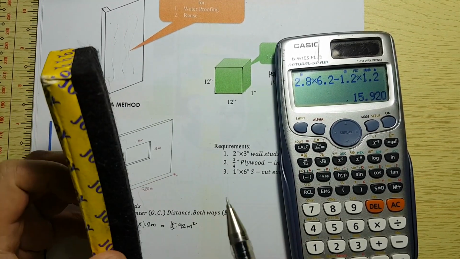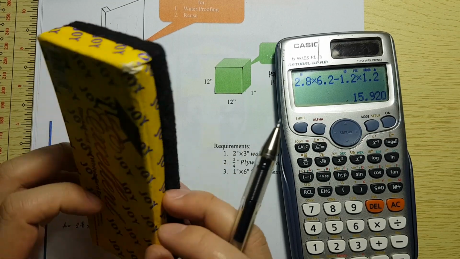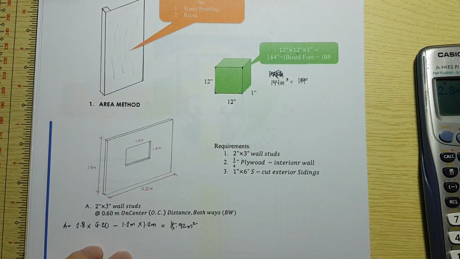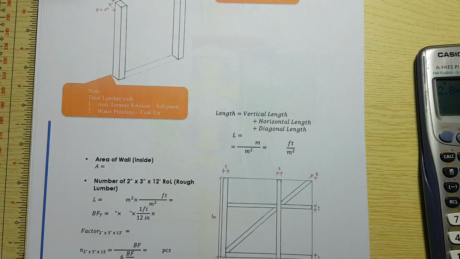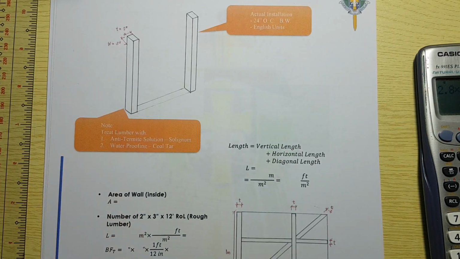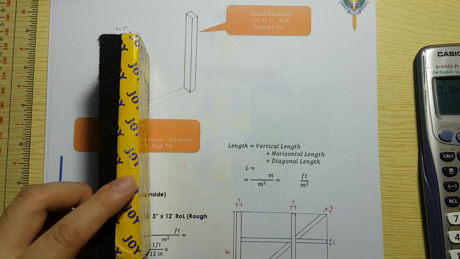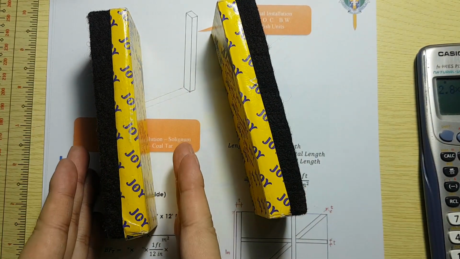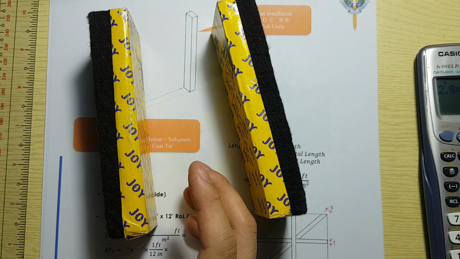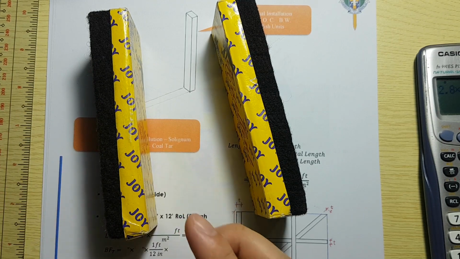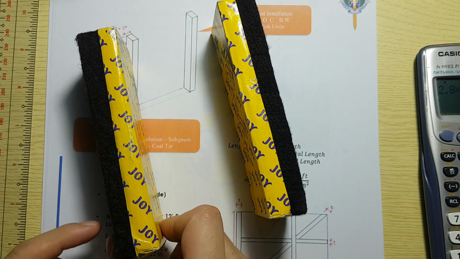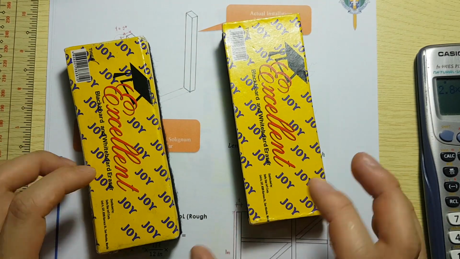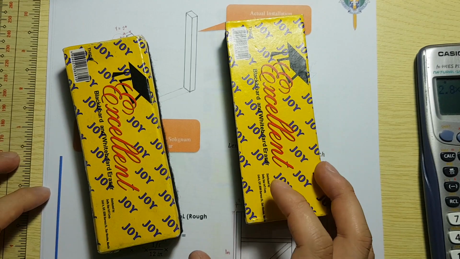The orientation of our lumber plays a vital role here. Let's say this is the 2-inch side and this one here is the 3-inch side. Why did we say that it plays a vital role? If we orient it this way, it will take up less space that would fit into 1 square meter, compared to if it is oriented this way, which would take more space.